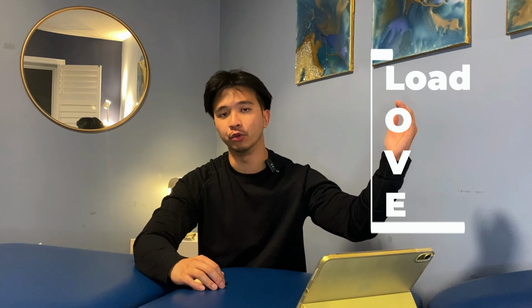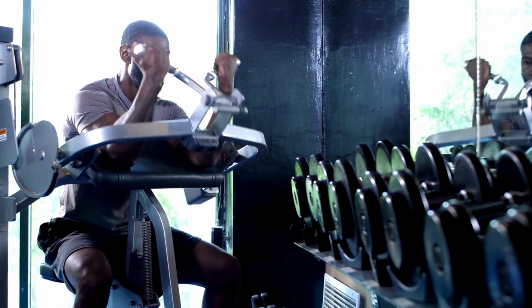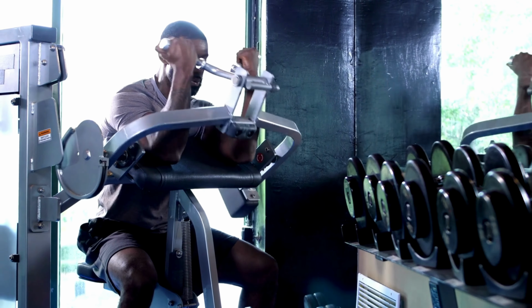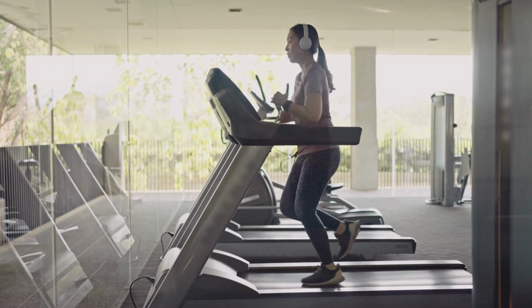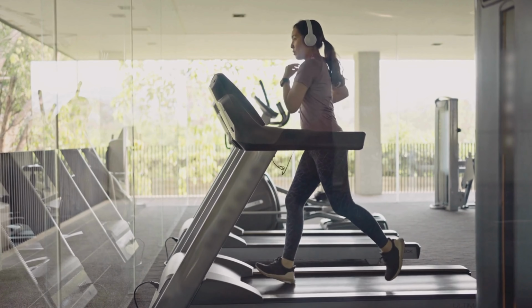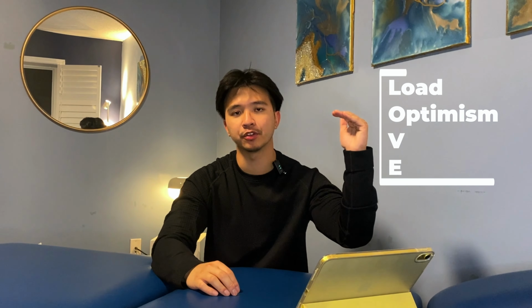L stands for load. We slowly load that muscle and tendon as it can tolerate. This promotes cell growth as well as tissue healing. The more we load that muscle, the better it realigns to those lines of stress in that remodeling stage, making that tendon or ligament much stronger than how it was. O stands for optimism. It's very important to keep a positive outlook because our mental state determines our physical state and vice versa.